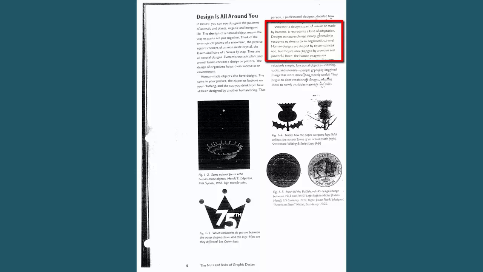Designs in nature change slowly, generally in response to threats to an organism's survival. Human designs are shaped by circumstances too, but they're also changed by a unique and powerful force, the human imagination. Although the earliest human designs were relatively simple, functional objects, clothing, tools, and utensils, people gradually imagined things that were more than merely useful. They began to alter established designs, adapting them to newly available materials and skills.